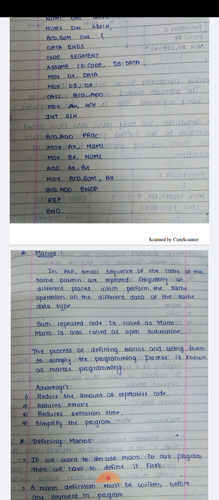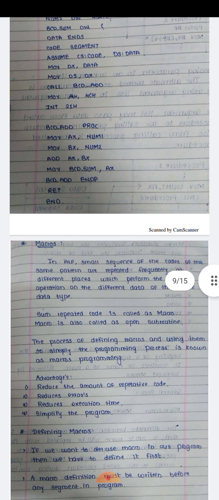Small sequences of code of the same pattern are repeated frequently at different places, performing the same operation on different data of the same data type. Such repeated code is called a macro, or an open subroutine. The process of defining macros and using them to simplify the programming process is known as macro programming. Then the advantages: it reduces the amount of repetitive code, it reduces errors, it reduces execution time and simplifies the program.